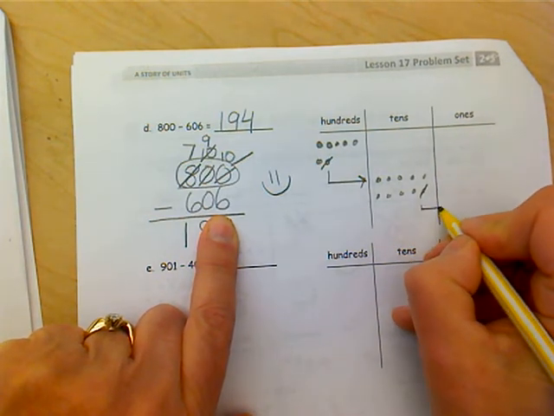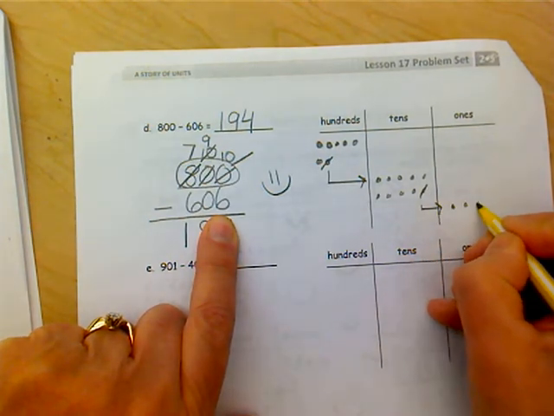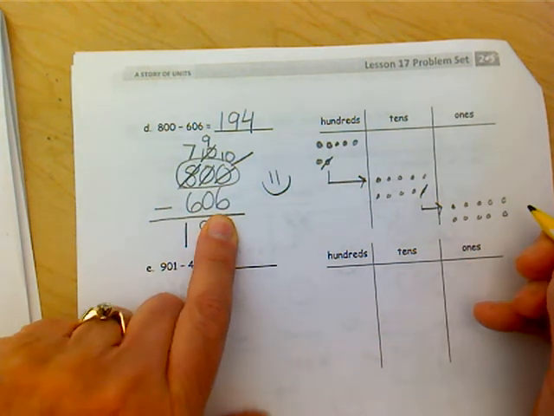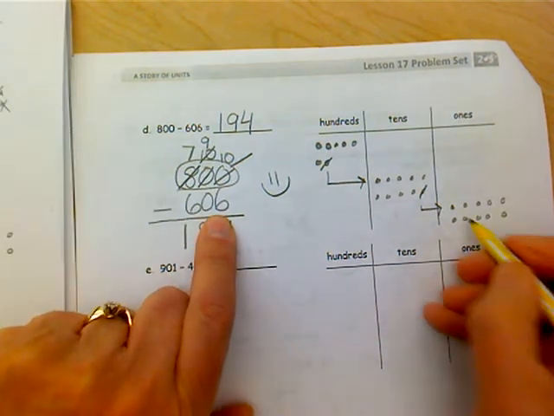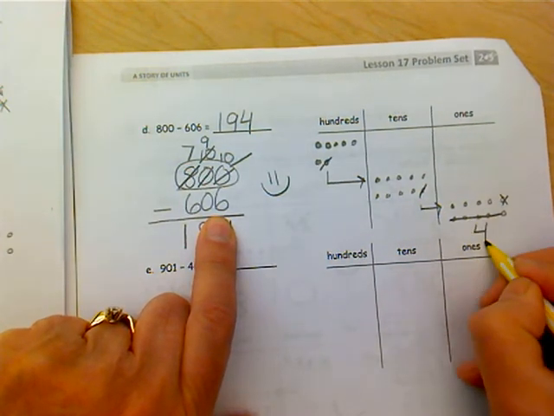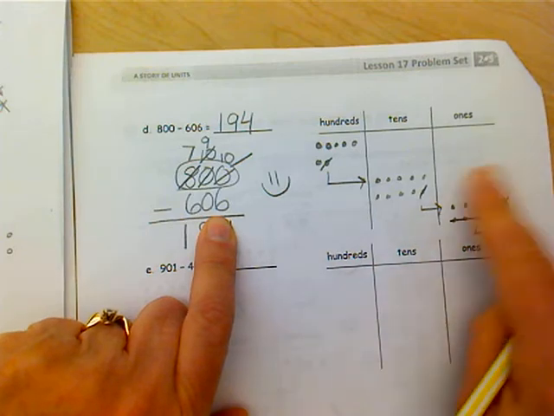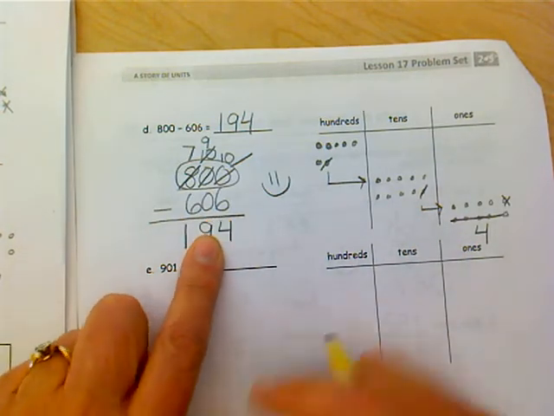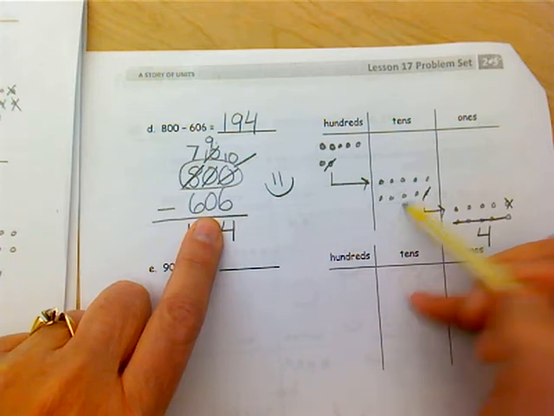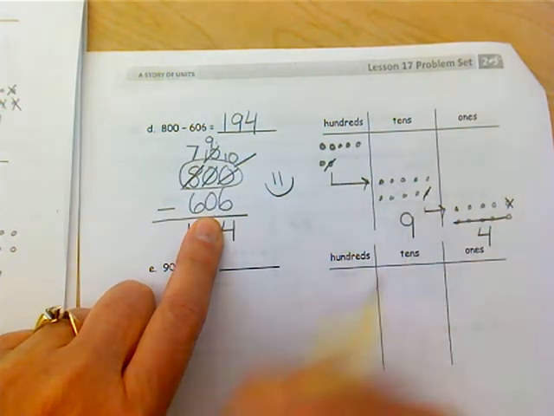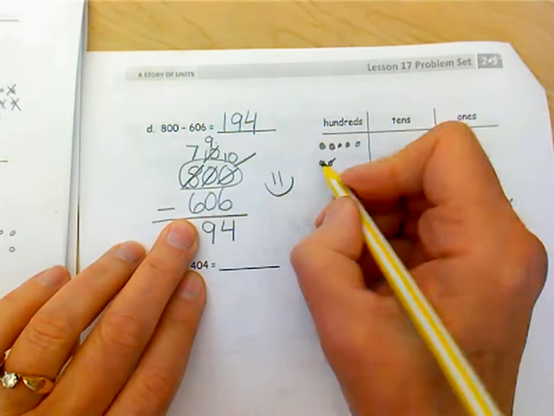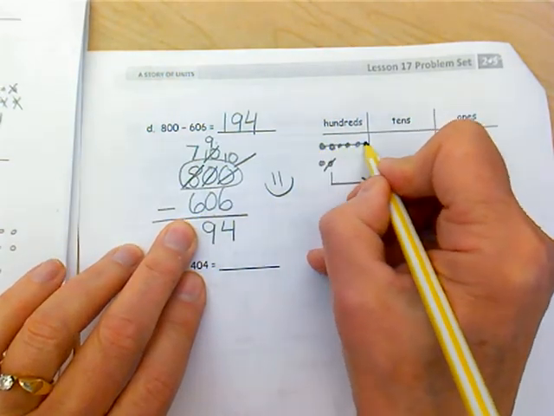Going to have to decompose again. 1, 2, 3, 4, 5, 6, 7, 8, 9, 10. Whew. Now I can take away 6 ones. I'm going to quickly take those 5 plus 1 more leaves me with 4 ones. Hopefully you're getting so you can do it without this. 9 tens, I'm taking away 0 tens, so that's easy. I still have 9. And now I'm going to take 6 away from 7. 1, 2, 3, 4, 5.